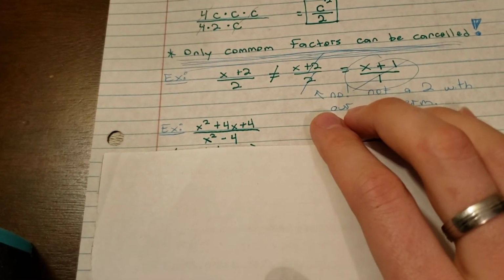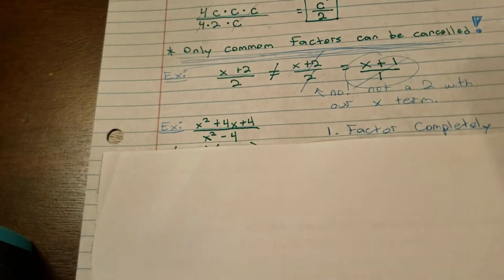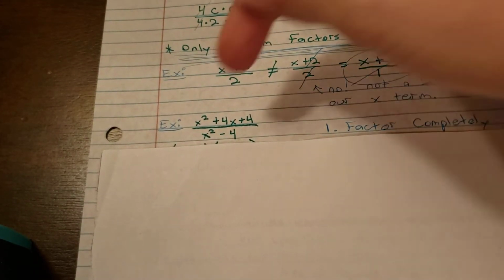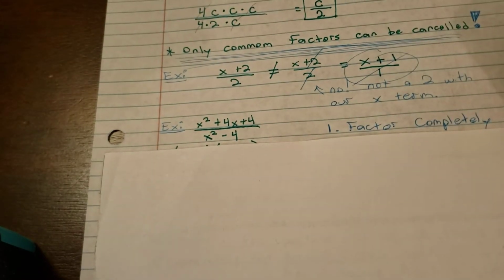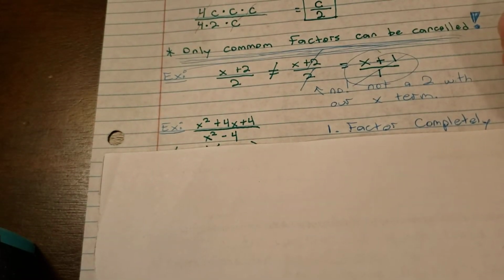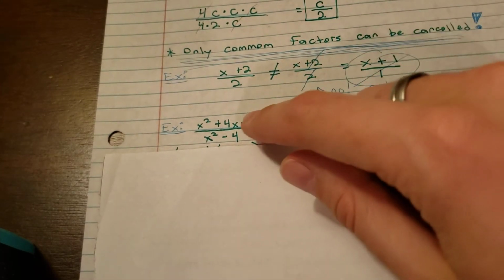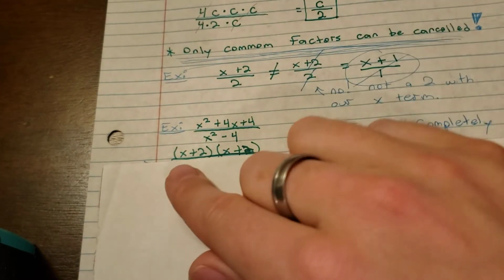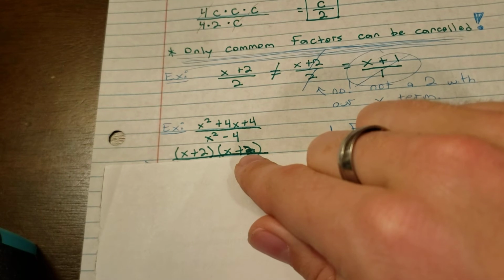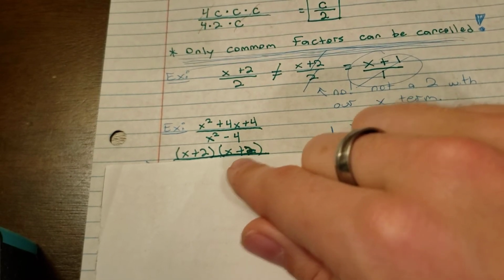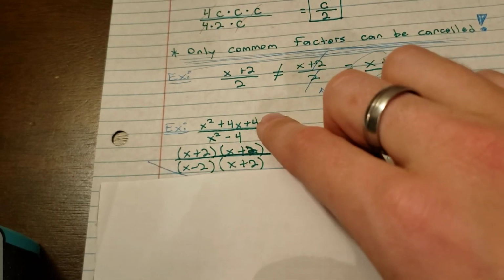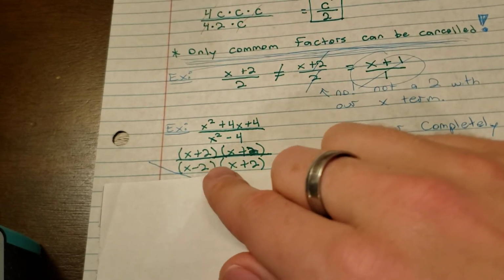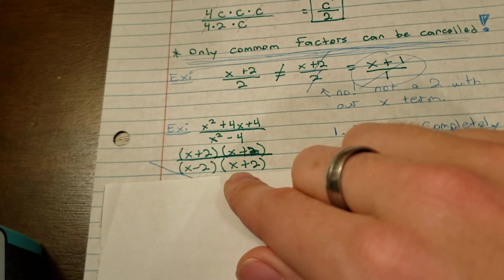Okay. So first step, like I said, is to factor completely. So first of all, we're going to factor this guy, the top, and then factor the bottom. And if you've memorized your patterns, you will know that on top we have x plus 2 times x plus 2. Sorry, I totally fudged that. That's a 2. X plus 2 times x plus 2. And then on the bottom, we're going to have x minus 2 divided by x plus 2.